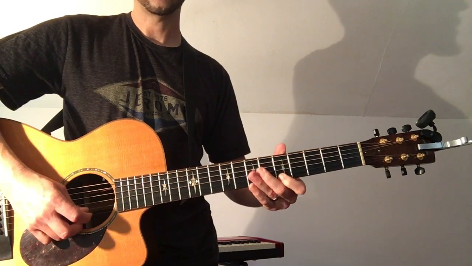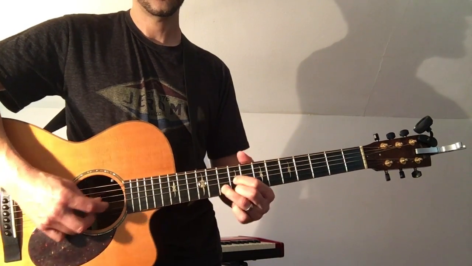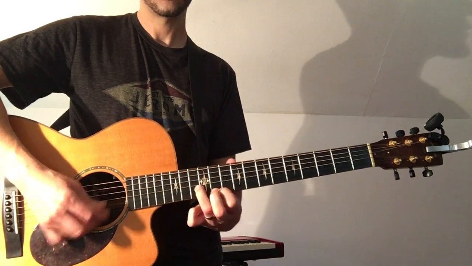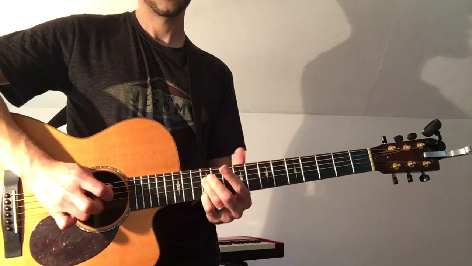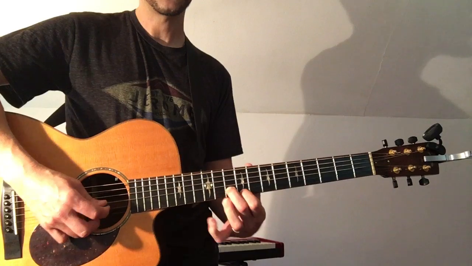And then the connection, I just gave you this. Very simple. Parallel thirds. Parallel sixths. Oblique motion.